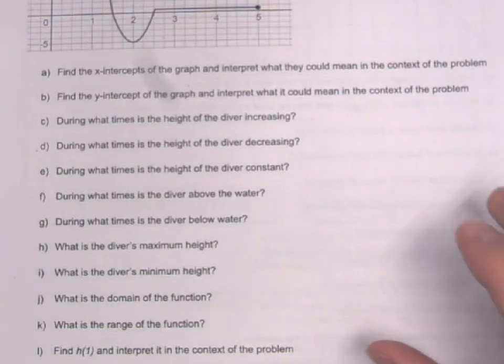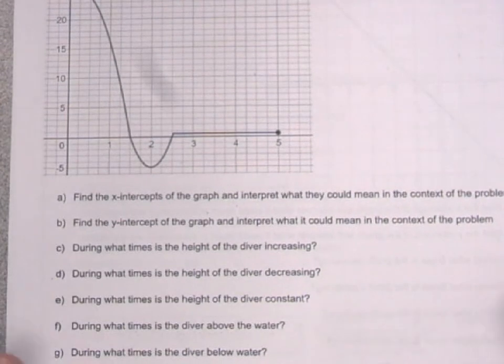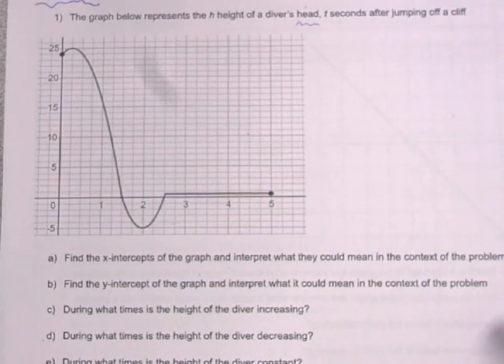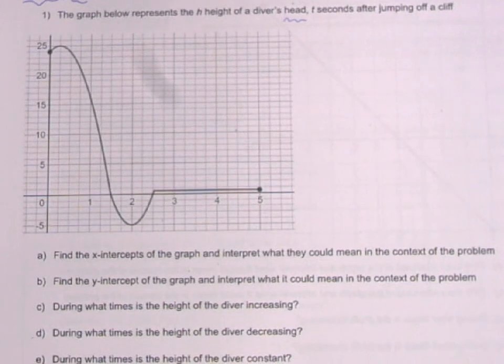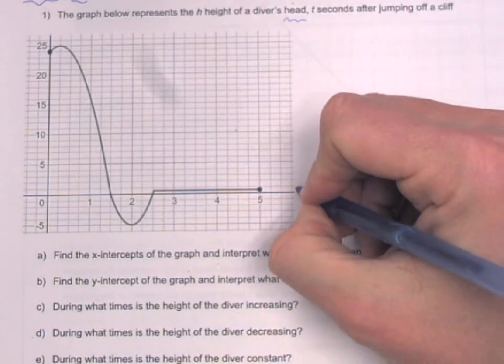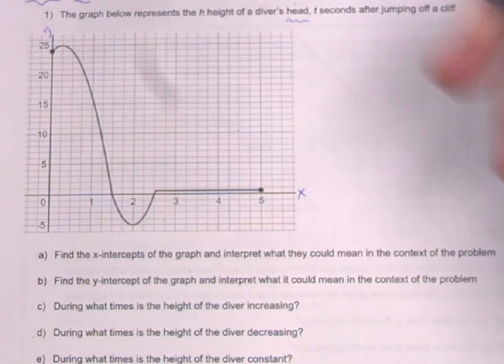Okay, so we are coming back from you pausing this, and hopefully you've worked through a lot of this on your own. Let's take a look at some of these and see if we can figure them out. The first one says find the x-intercepts of the graph. X-intercepts are where the graph crosses the x-axis. So here's the x-axis, here's the y-axis.